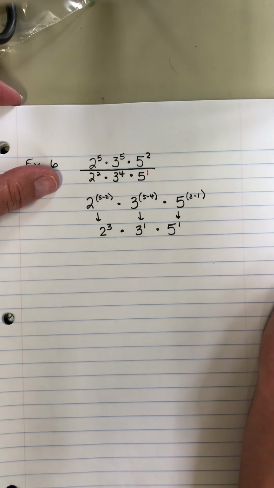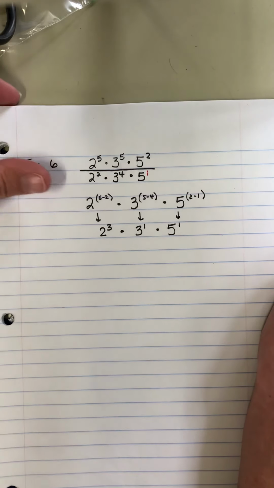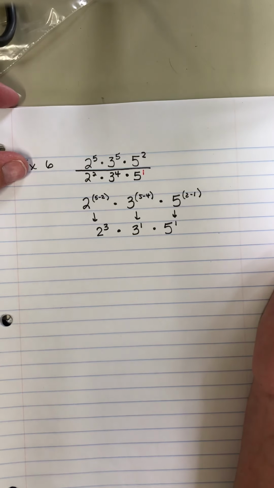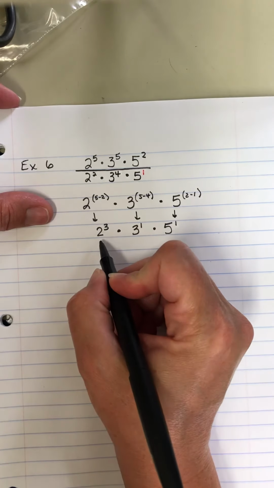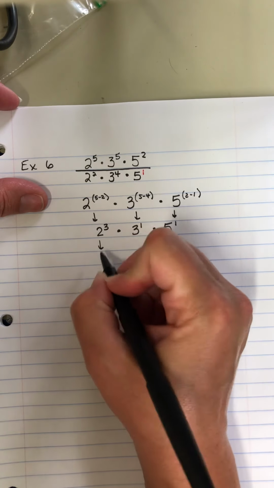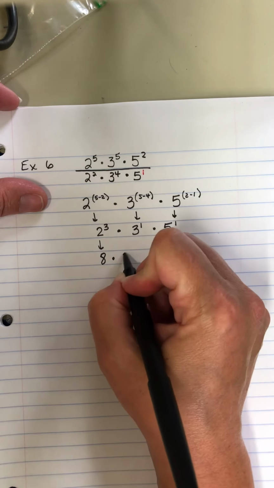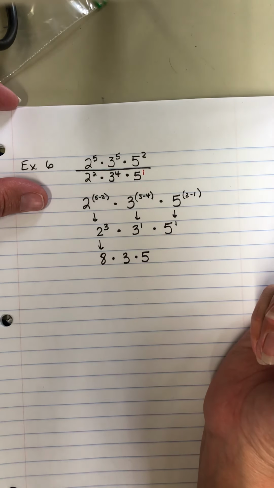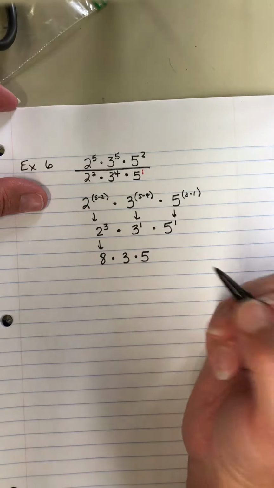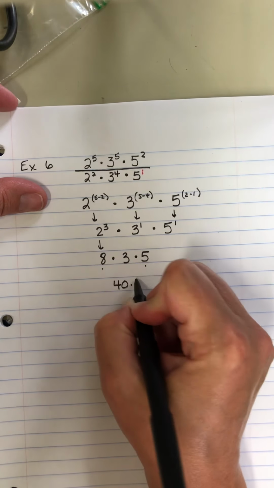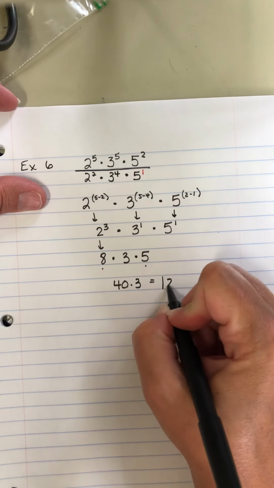Now the question is, can I simplify this? I think yes. This is definitely something you are able to simplify without the use of a calculator. 2 to the 3rd is 8 times 3 times 5. Use what you know. I'm going to do 8 times 3 first because that's 24, and 24 times 5 is 120.